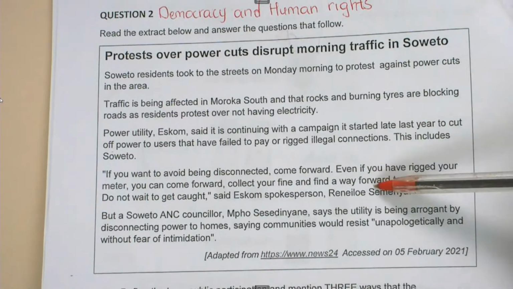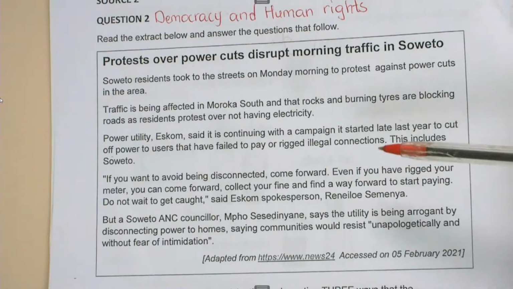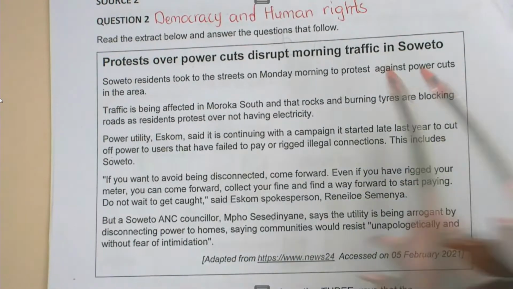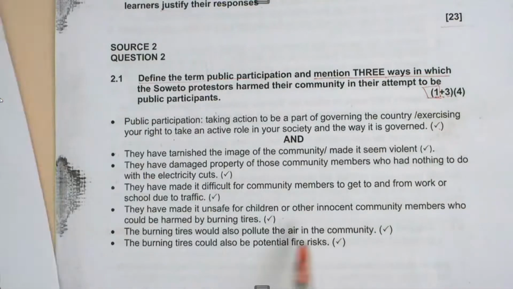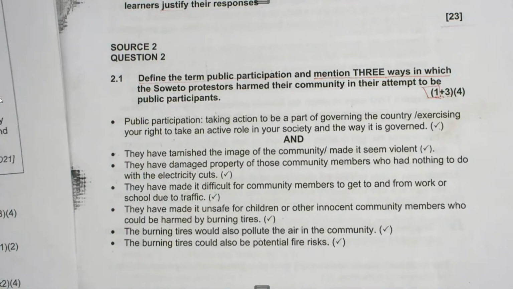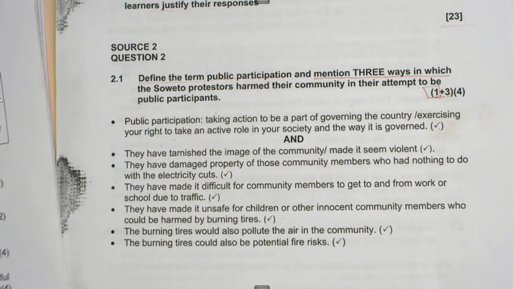They are from the extract. That is why it was very important that the learners read the extract. Now, they've been burning tires. Our answers would show that they are from the extract itself. I hope that is clear, colleagues.